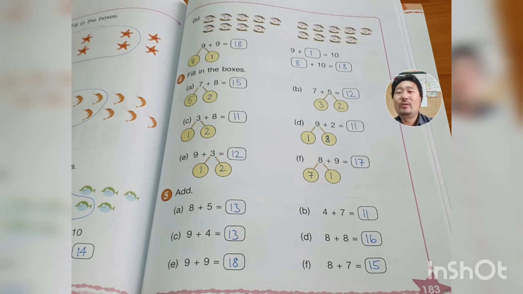And number 4, you do the same thing, fill in the boxes. 7 plus 8, then it's easier if you keep the bigger number and then you take the smaller number and divide it into 2 parts. So let's divide 7 into 2 parts. So 8 plus what equals 10? 8 plus 2. So then part 1 is 2 and part 2 is 5. Because 10 plus 5 is 15.